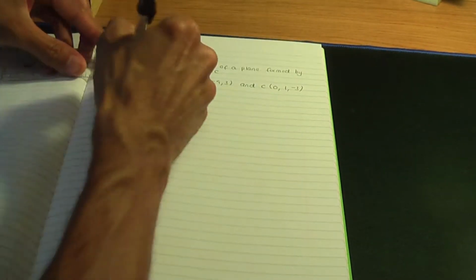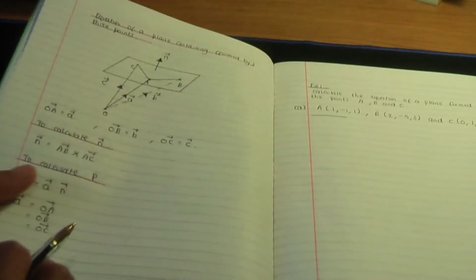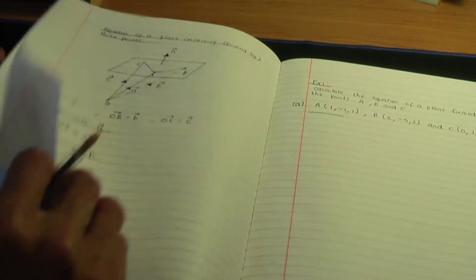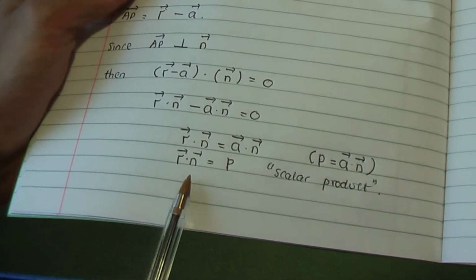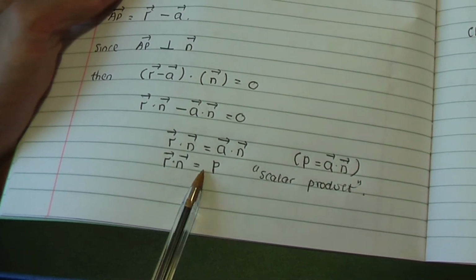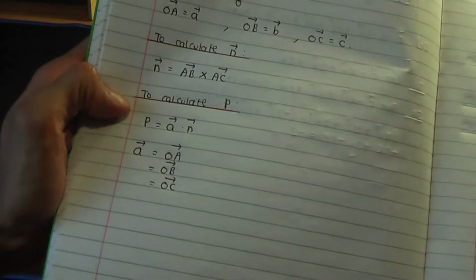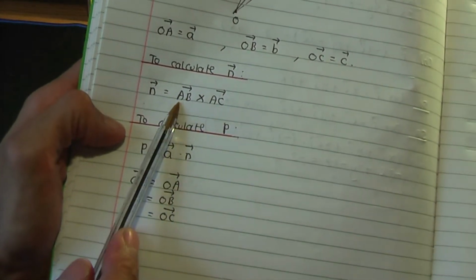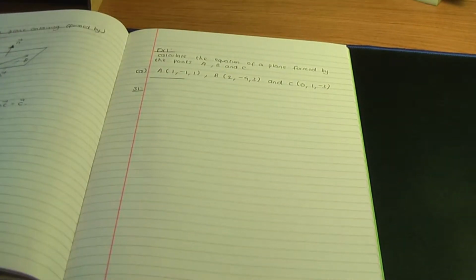Okay. So in this case, remember the formula for the equation of the plane. So let me go back slightly. In scalar product form, the equation of the plane formula is r dot n equals capital P. Capital P is A dot n. Okay. So if we go back to the previous video, to work out n, it's AB cross AC. So let's do this, and let's call this step number 1 to work out n.